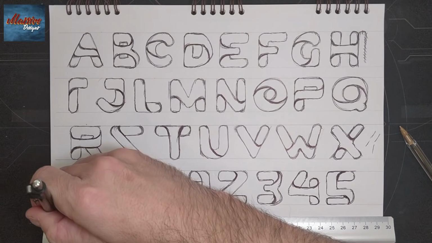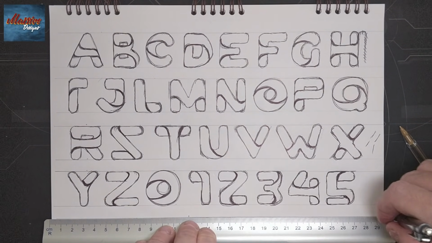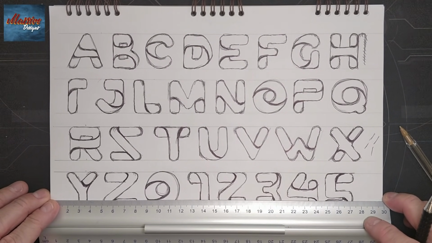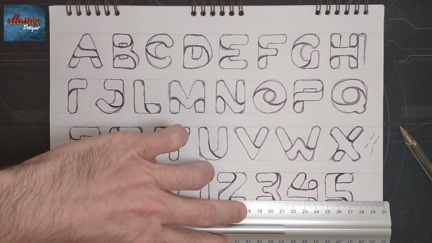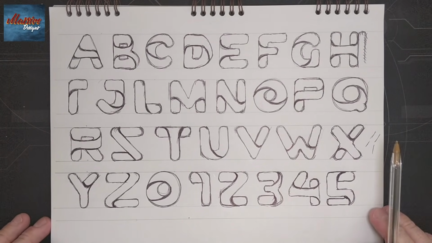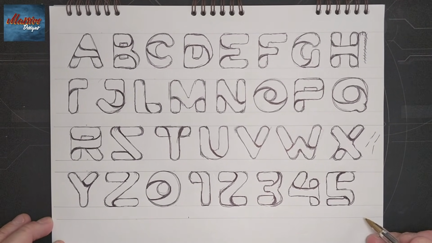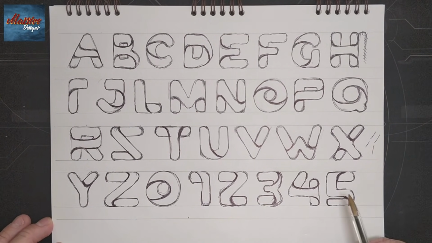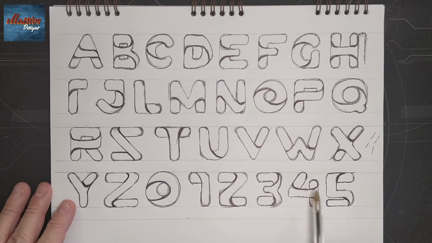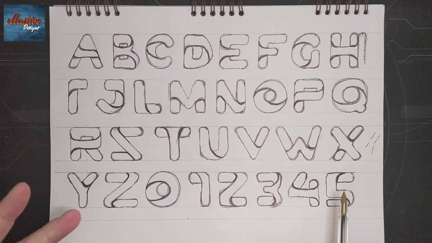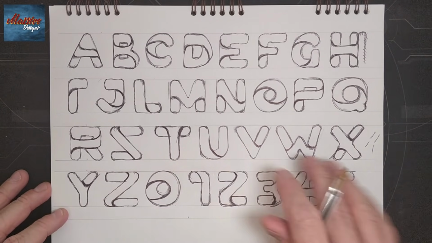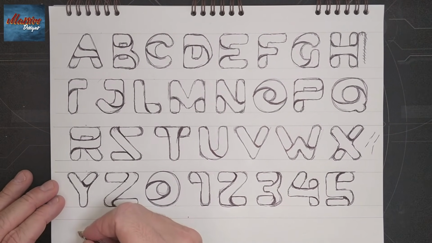Okay, we do something like this, and now for the bottom part we do the same. Okay, so we have the last section for the letters. We are at 4, so we have 4, 5, so we have 6, 7, 8, and 9. Okay, so 5.